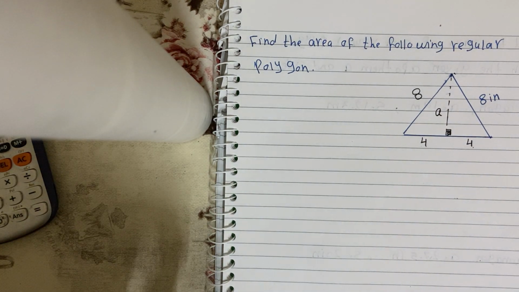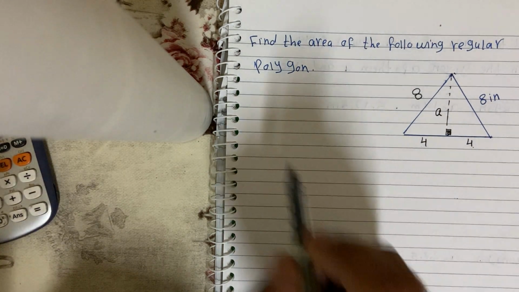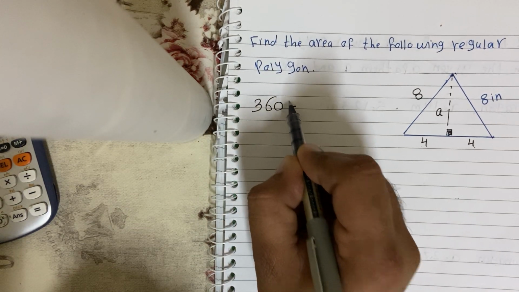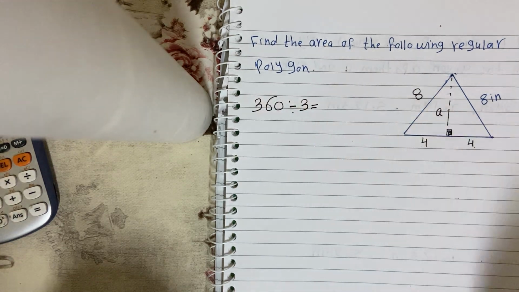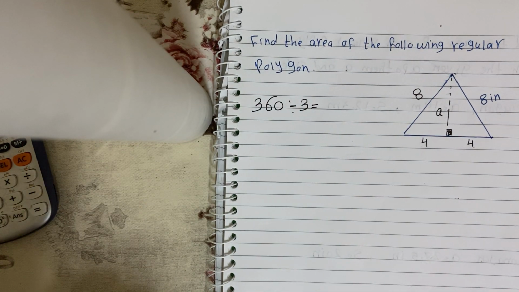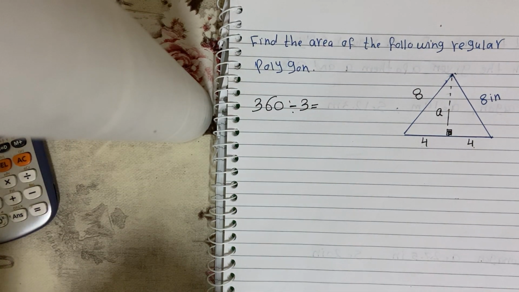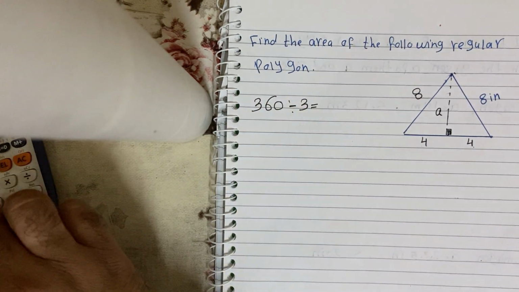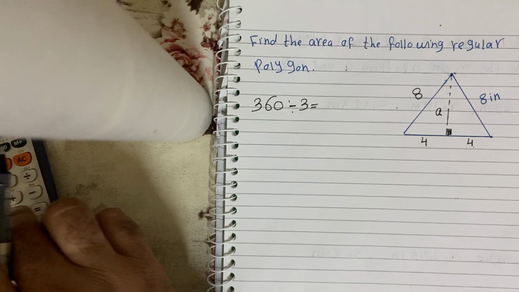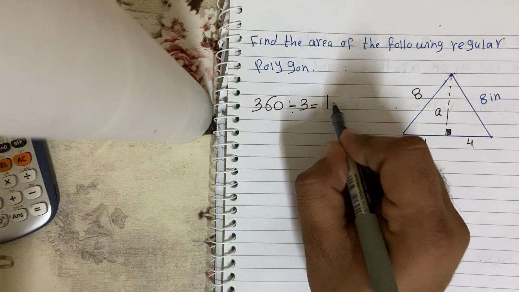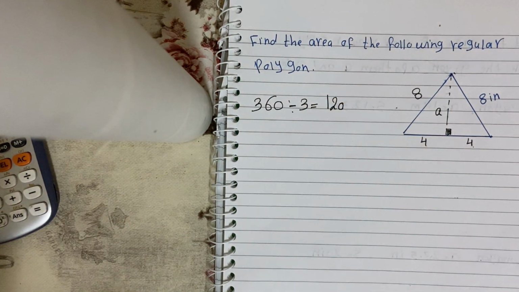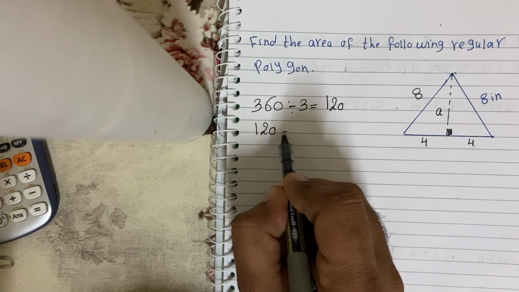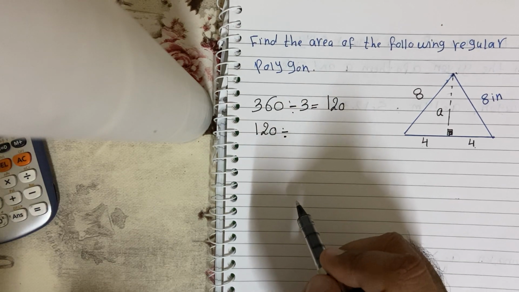Now we need to find the apothem. We are going to make 360 divided by 3. Why divided by 3? Because it's a triangle. So the answer here is 360 divided by 3 is 120. Don't forget to make 120 divided by what?